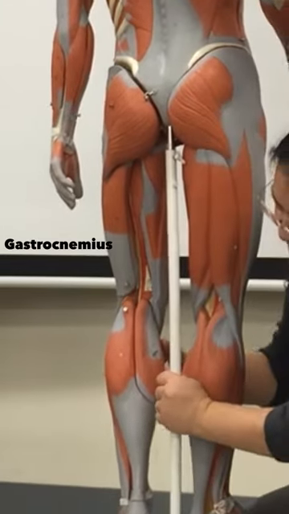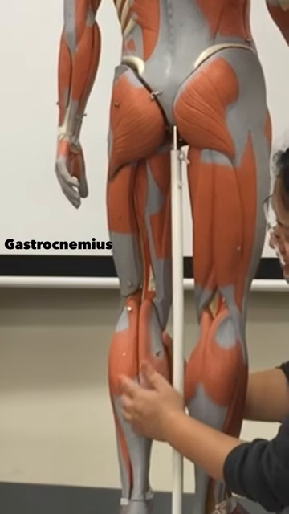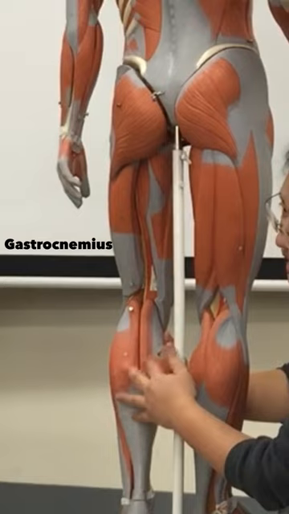Then these right here, what are these? That's your gastrocnemius, and these are your calves essentially.